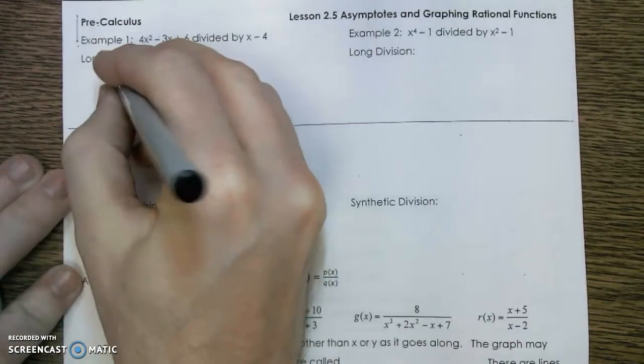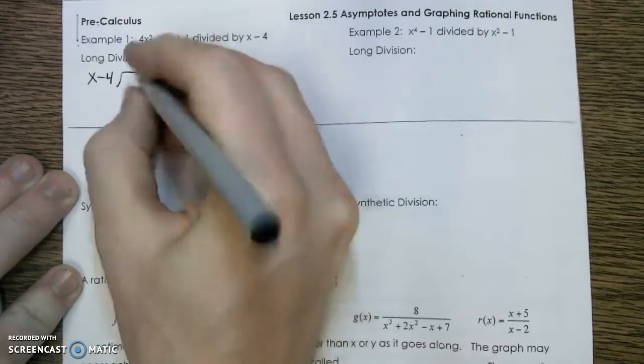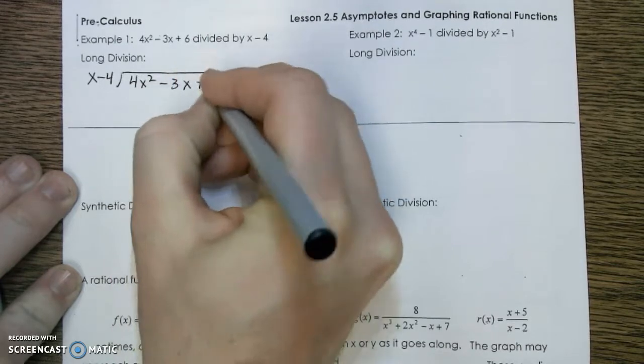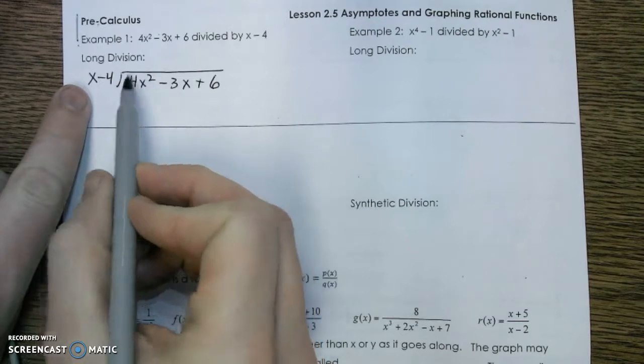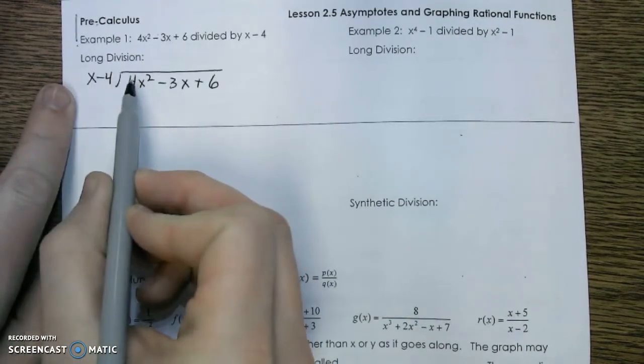and we're going to start with long division. So we've got x minus 4 on the outside, and then we've got 4x squared minus 3x plus 6 on the inside. And you want to focus on your first term when you divide. So we're going to have 4x squared divided by x, and that'll give you 4x.